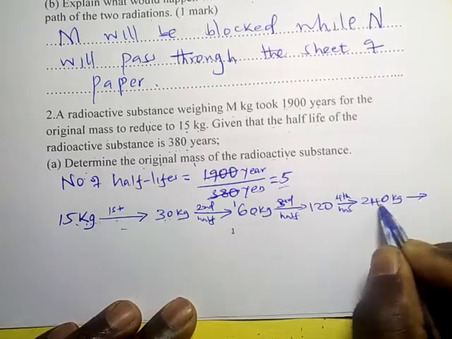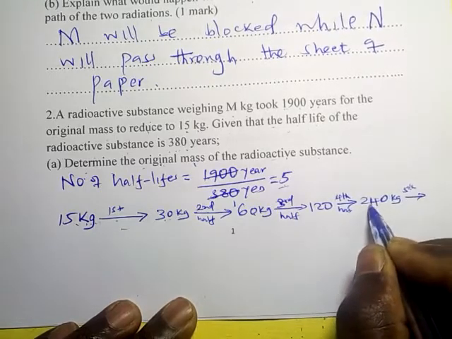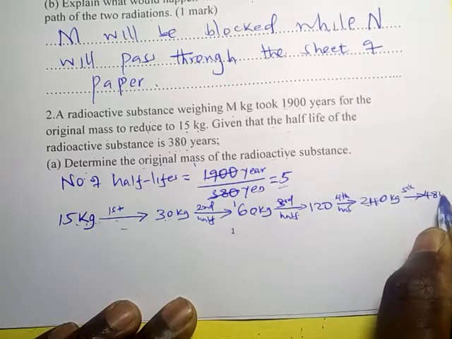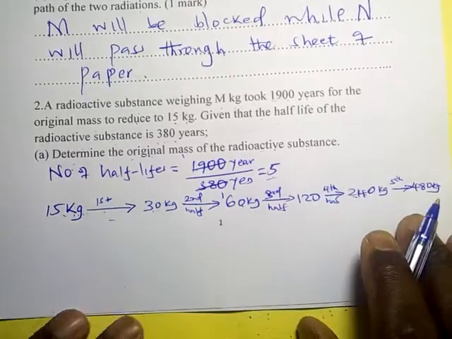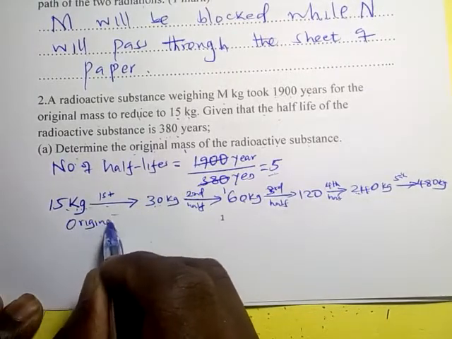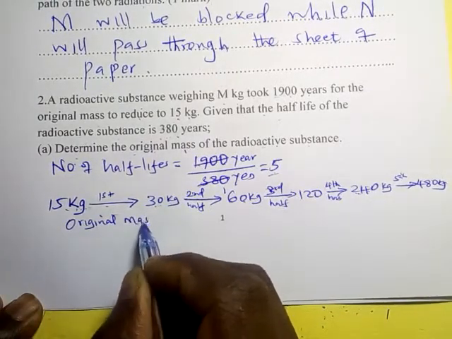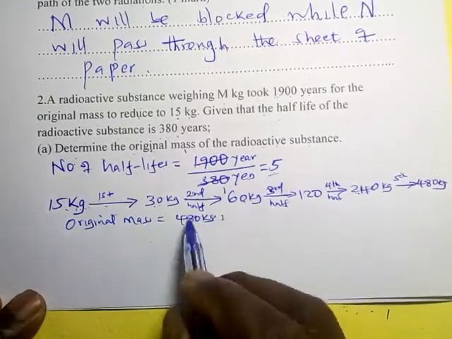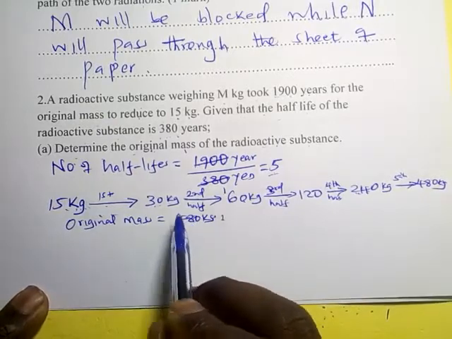And then the last half-life, the fifth one, 240 times 2 is 480 kg. So it simply means that the original mass was 480 kilograms.